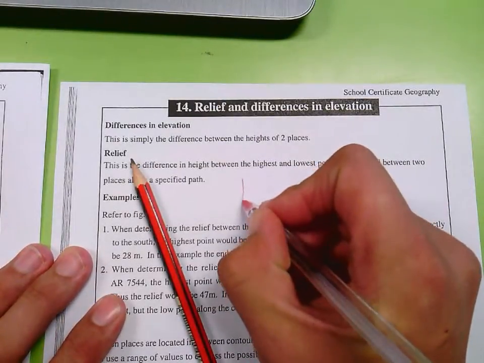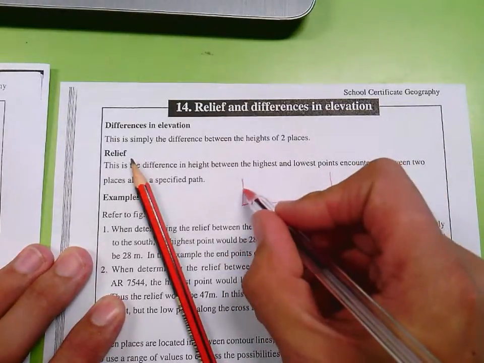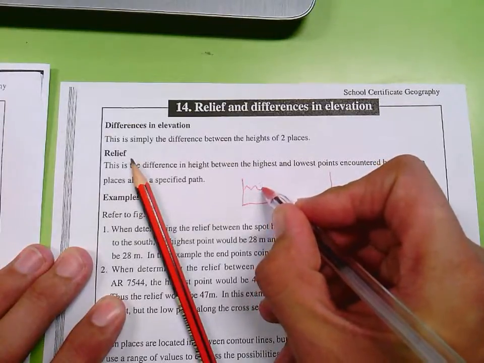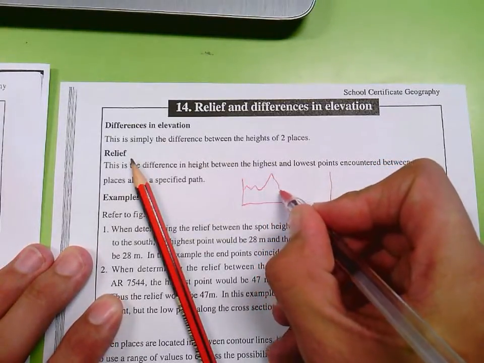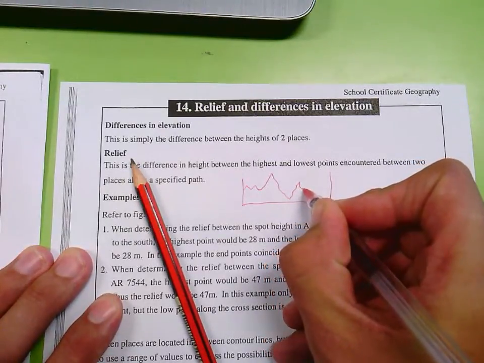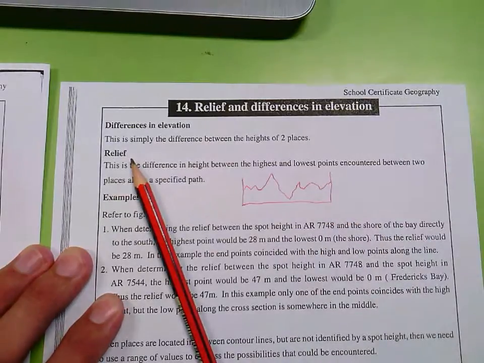If I was to do a bit of a cross section of a mountain range, we have a couple of mountains here, a tall mountain and then a very low valley or crevasse, and then it comes up like that.